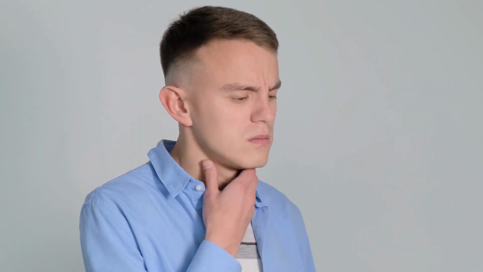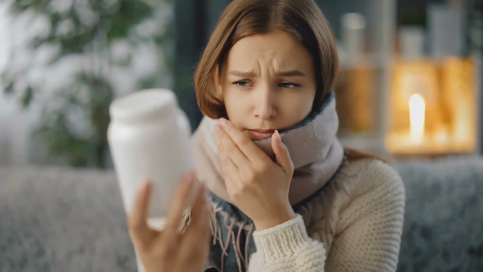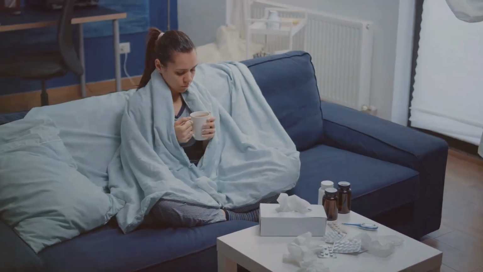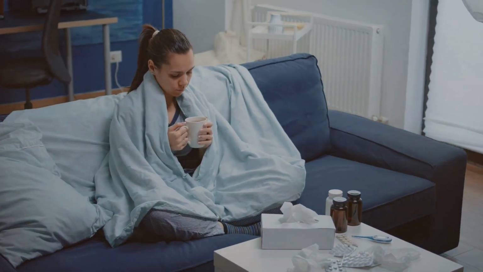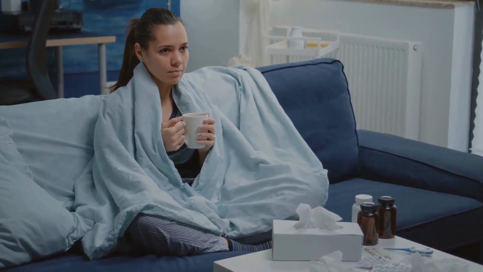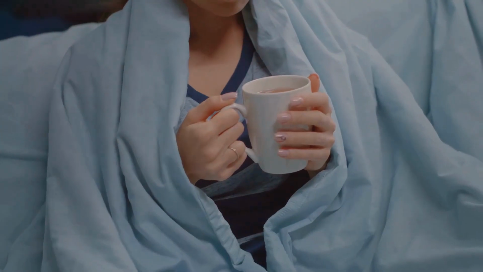In addition to antibiotics, symptomatic relief medications can provide much-needed comfort. Over-the-counter pain relievers like ibuprofen can help alleviate the throat pain and reduce fever. Throat lozenges or a simple saltwater gargle can also soothe a sore throat. Rest is another key component of tonsillitis treatment. The body needs to direct its energy towards fighting off the infection, and rest enables it to do just that.